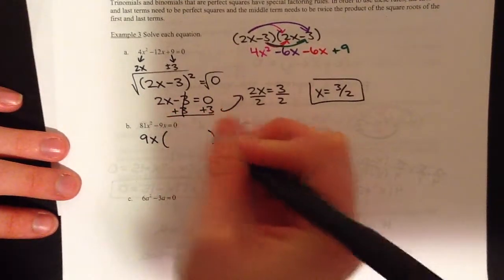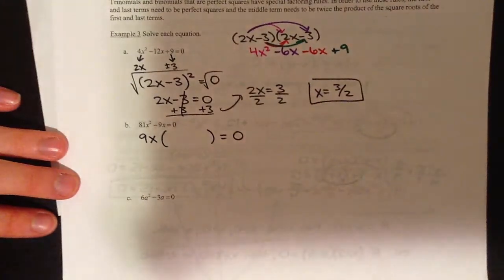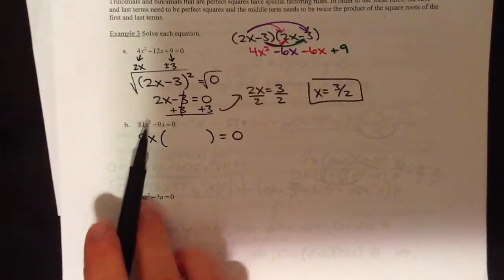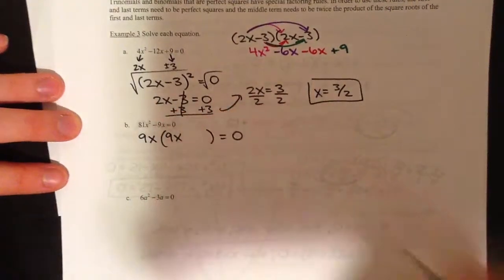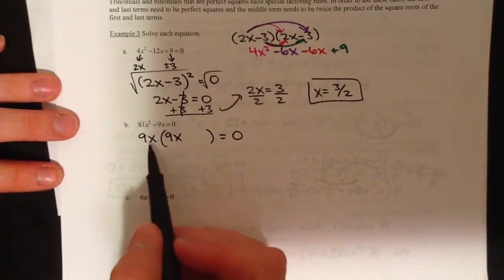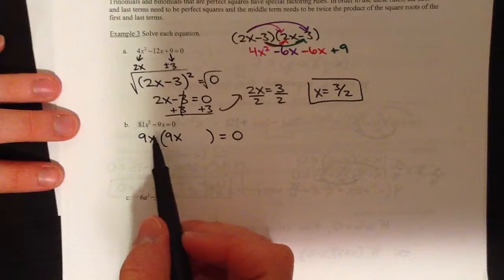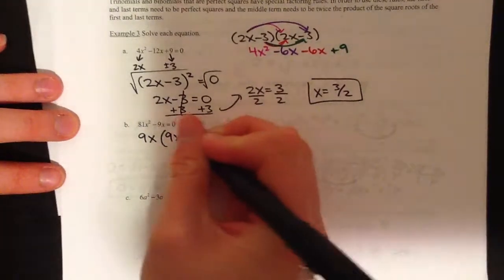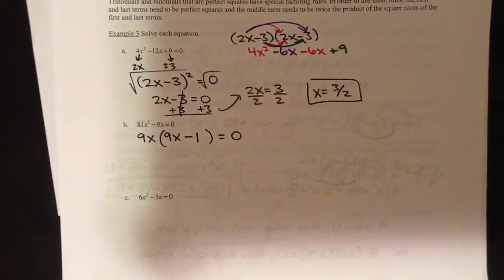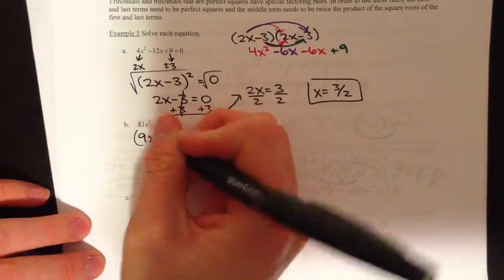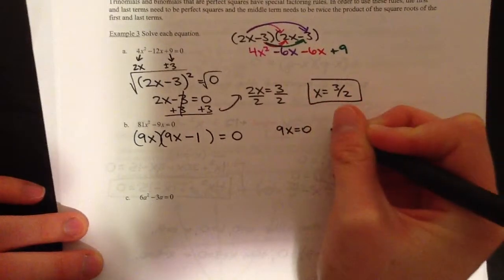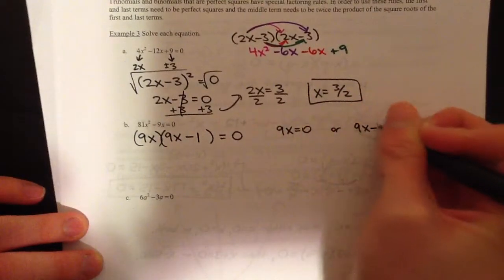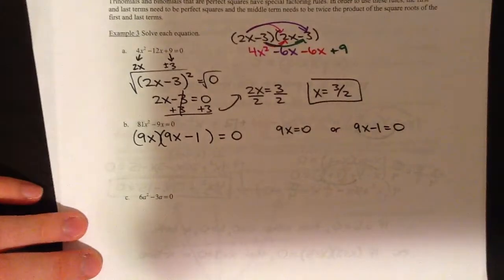And then in parentheses, again, I am going to write the leftovers. So if I take 81x squared and I divide out a 9x, what I'm left with is a 9x. And if I take 9x and divide by 9x, I'm not left with nothing, I'm left with 1. Because 9x divided by 9x leaves me with 1. Okay, so zero product property, just like I did up above. I'm going to take the 9x and set it equal to 0, or it's possible that the 9x minus 1 could be equal to 0.